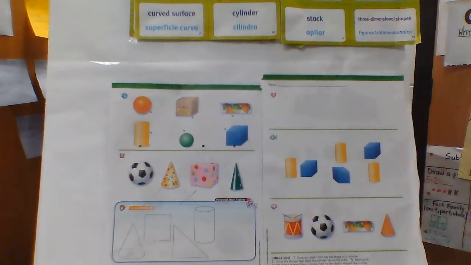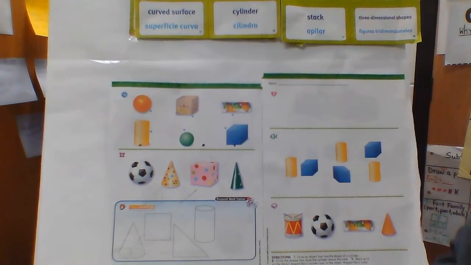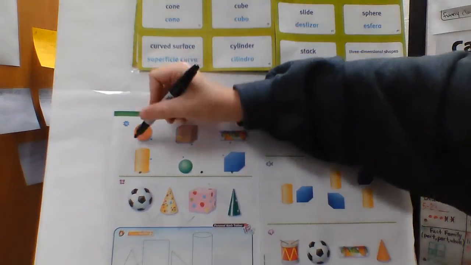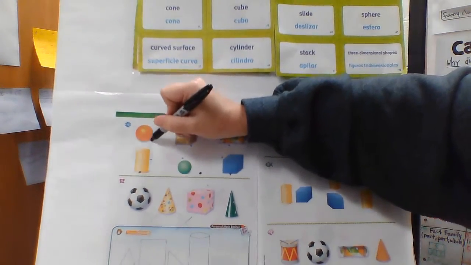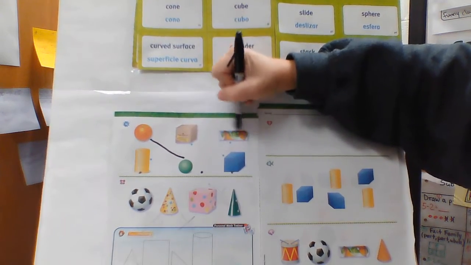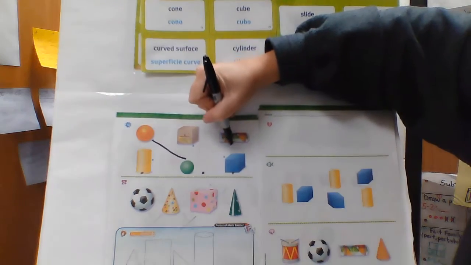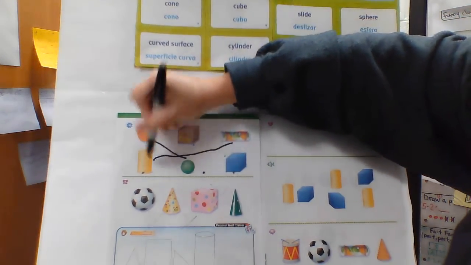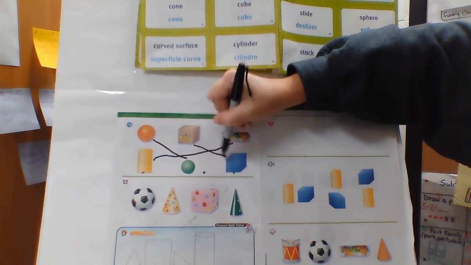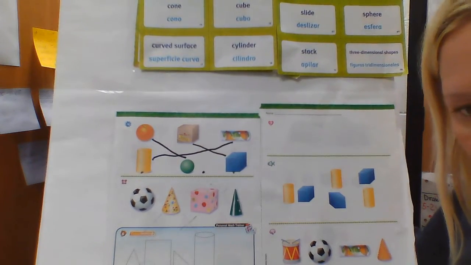Okay, number 4. Draw lines to match the objects to their shapes. Okay, so we're going to match the sphere with the sphere. An orange is a sphere. I'm going to match it. Okay, this can here that's laying down, that is a cylinder. I'm going to match it to the cylinder. This box is the shape of a cube. Okay, so that's what it should look like.